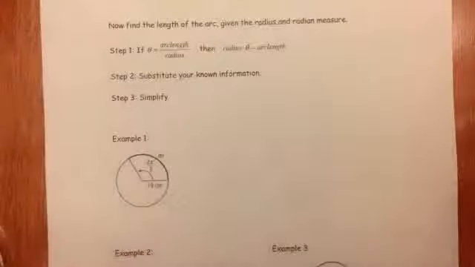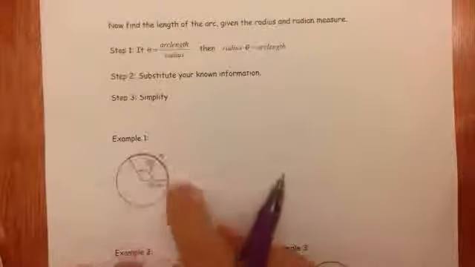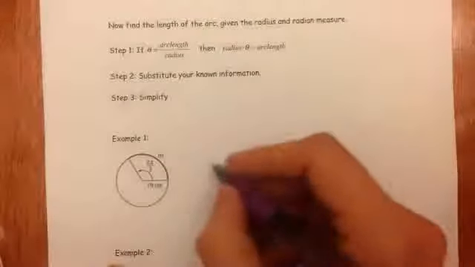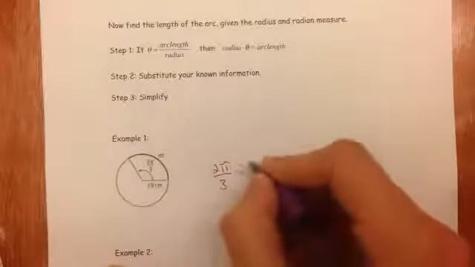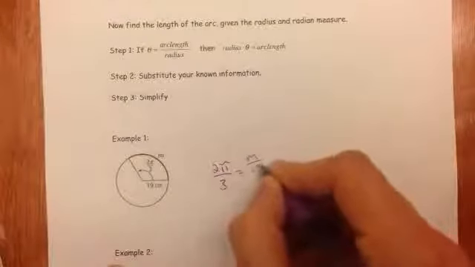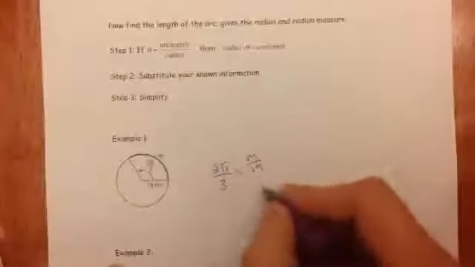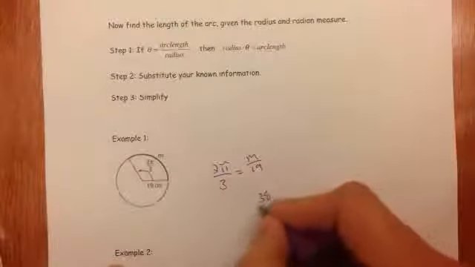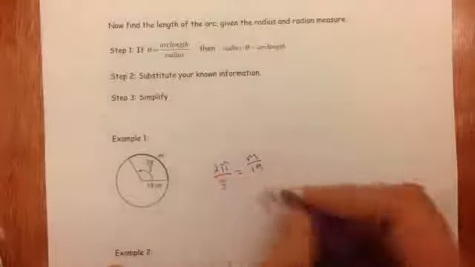This time they're going to give us our central angle in radians, and they want us to find the arc length. So I know my central angle, 3 pi over 2 radians. Arc length is m, radius is 19. All I'm going to do is move that 19 to the other side using a little multiplication. That's going to give me 38 over 3. Slap that pi on there. That'll be my arc length.